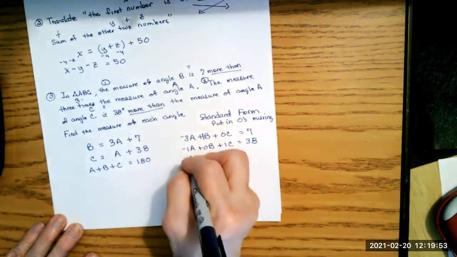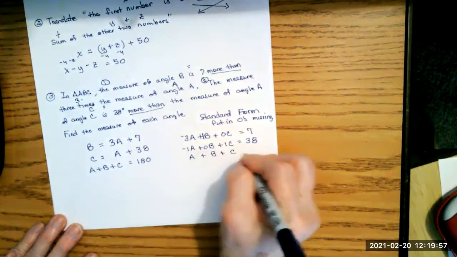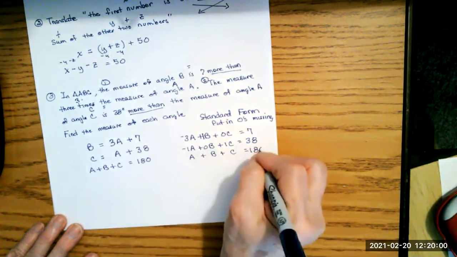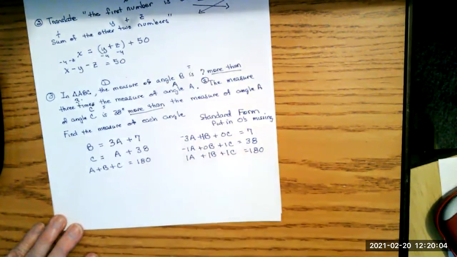Now then the third one is in the right order. A plus B plus C equals 180. That's 1A, 1B, 1C.